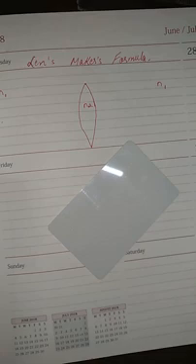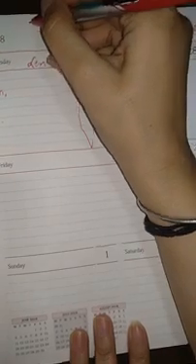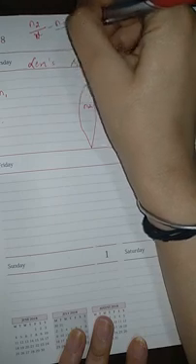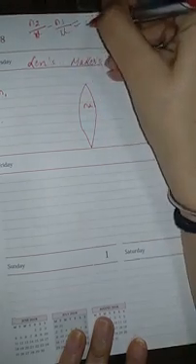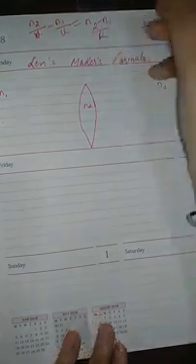Hello students, welcome back. In the previous class, we have derived an equation for concave spherical surface. I'll just write the equation over here because we need it in this particular topic. That is N2 by V minus N1 by U is equal to N2 minus N1 divided by R. This is what we have derived in the last class.